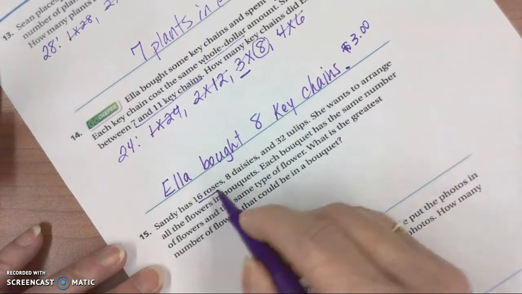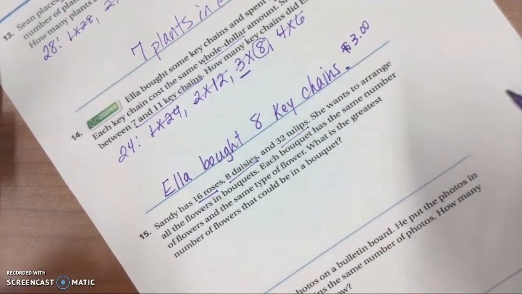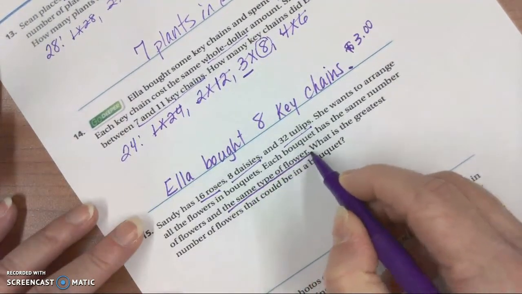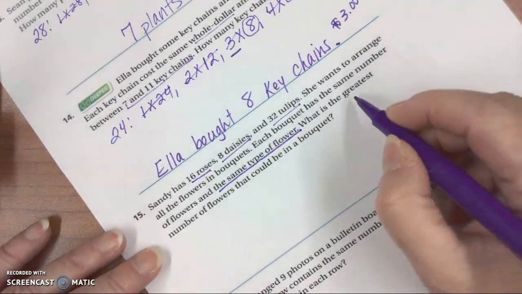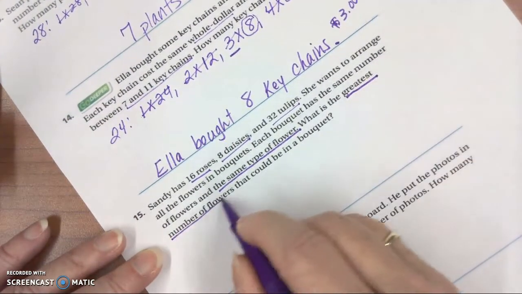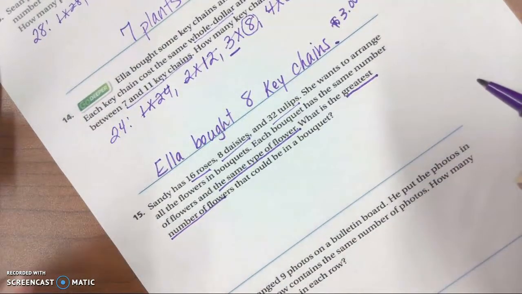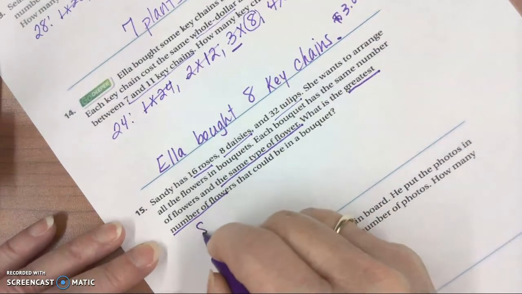So we know 16 roses, 8 daisies, 32 tulips. And she wants to make bouquets, but the same type of flower has to be in each bouquet. So she's not mixing the bouquets. And she wants the greatest number of flowers in each bouquet. So we're finding the greatest common factor for 16, 8, and 32. So we're going to put those in order.